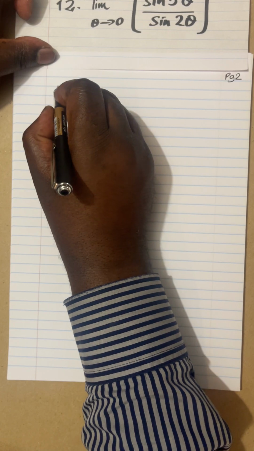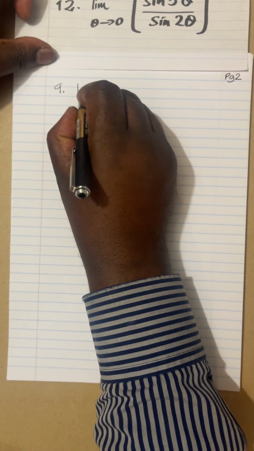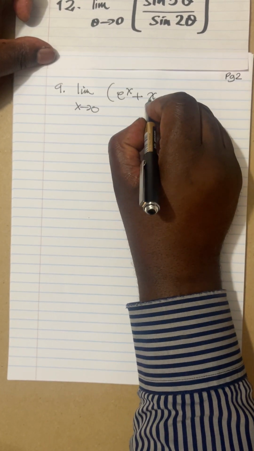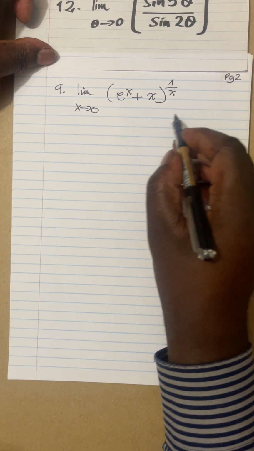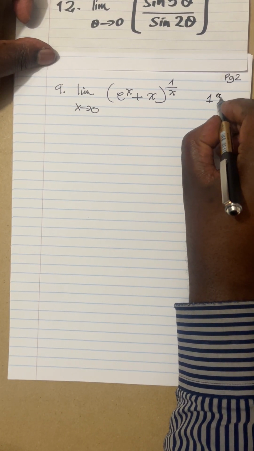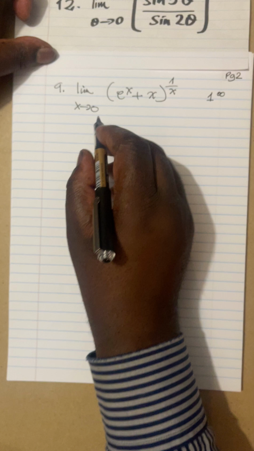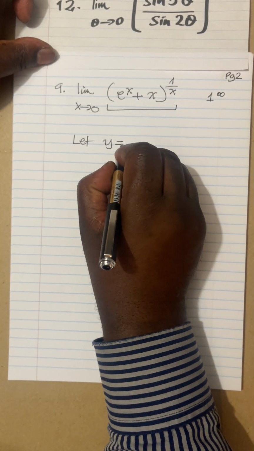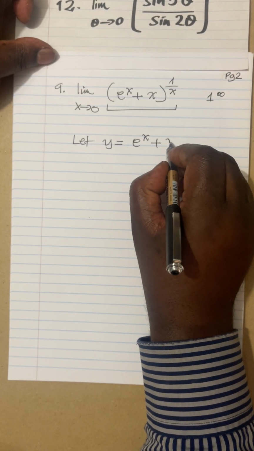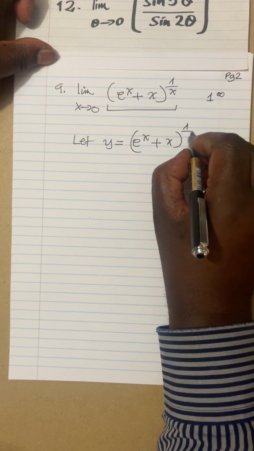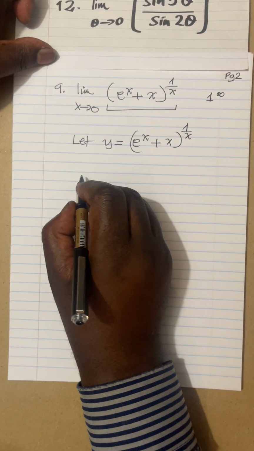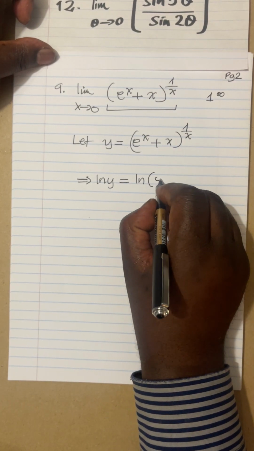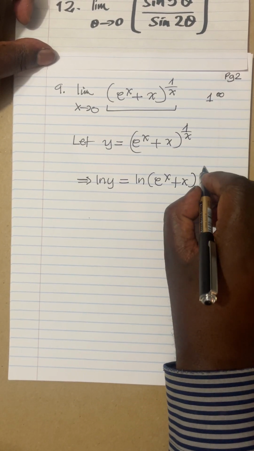Number 9, it says limit as x approaches 0 of what? Of (e to the power x plus x) all to the power 1 over x. Like I said, this is the form of 1 to the power infinity. And that form requires us to let this part here be equal to y. So we're going to say let y be equal to (e to the power x plus x) all to the power 1 over x. Now next take natural log on both sides. So this implies natural log of y is equal to the natural log of (e to the power x plus x) all to the power 1 over x.